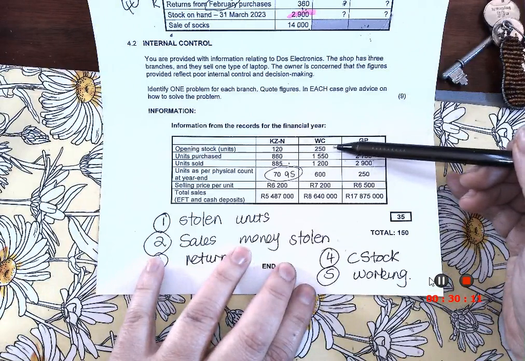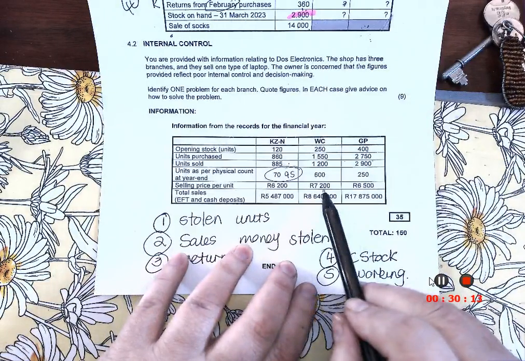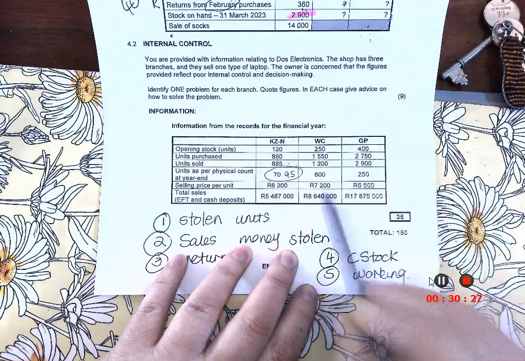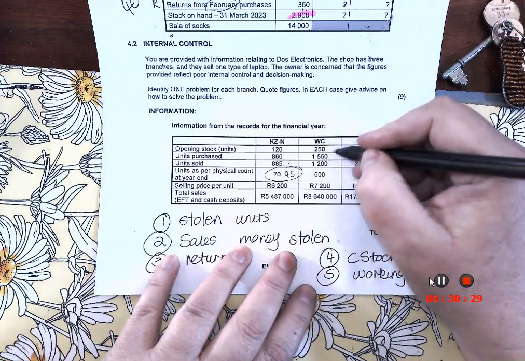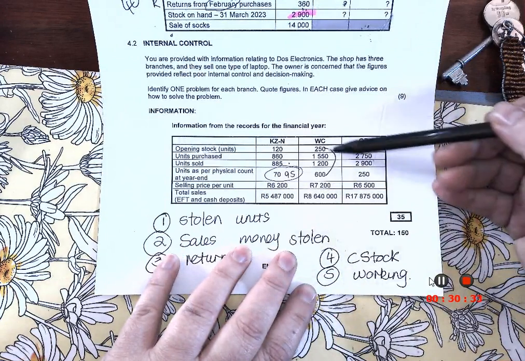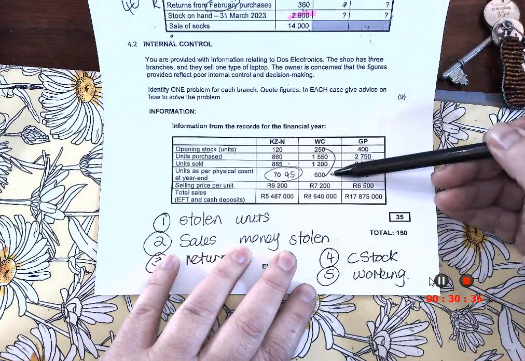Ooh, the sales price. This one's sales price is very high. Ne? And if you look, can you see that your units increased a lot, ne? The beginning of the year it was only 250, now it's 600.